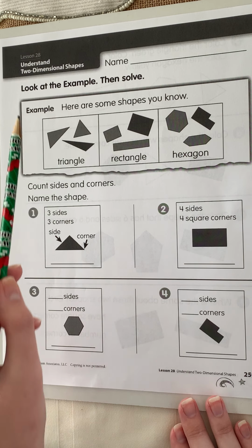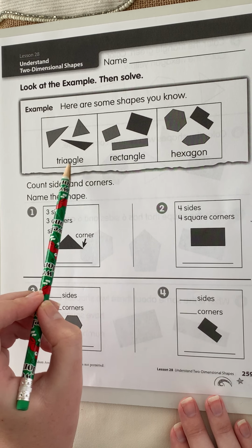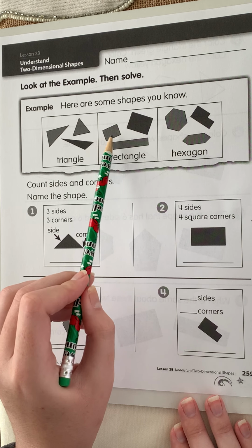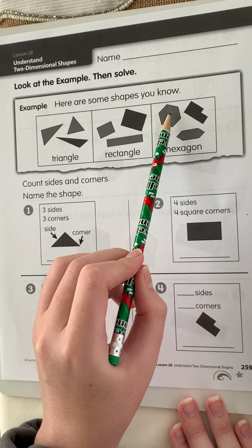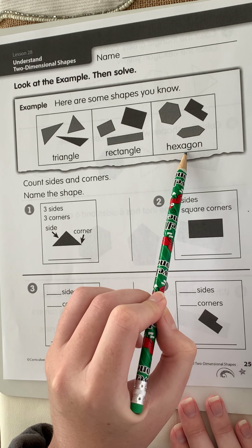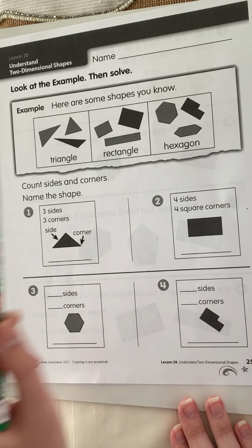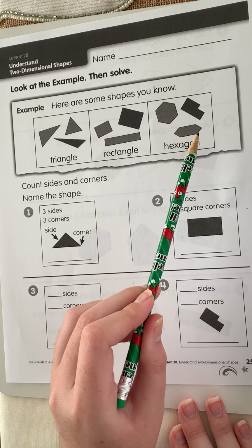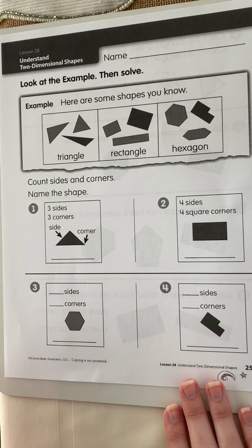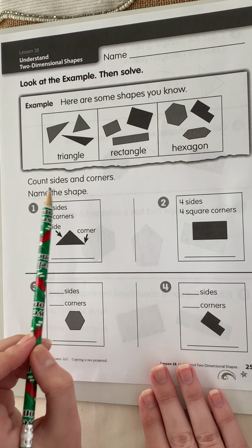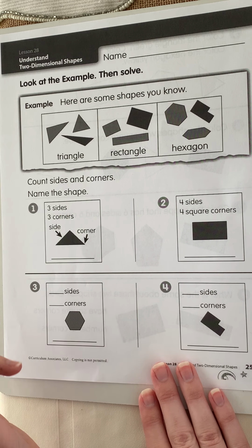The example says that these three shapes in this box are triangles. These three shapes in this box are rectangles, and these three shapes in this box are hexagons. Triangles, rectangles, and hexagons. Now that we have looked at the example, we can go ahead and solve the questions. The directions tell us to count sides and corners and then to name the shape.